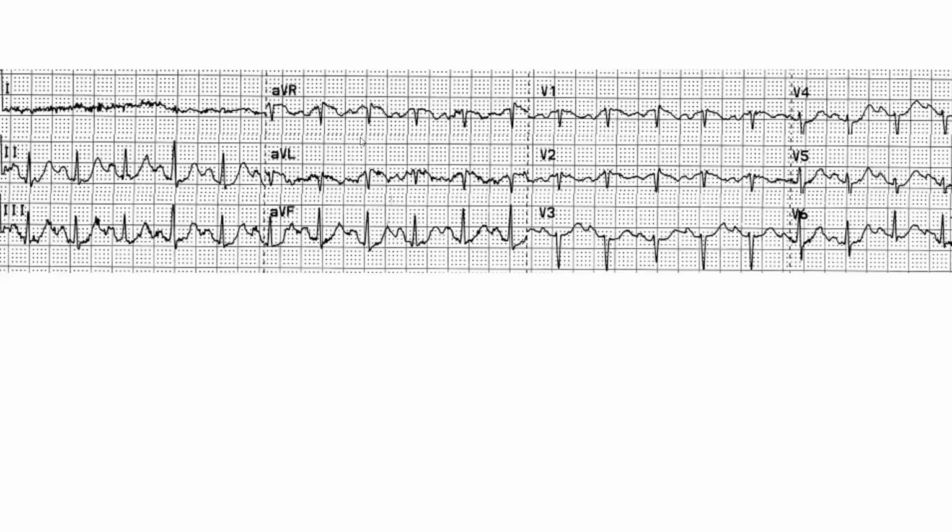COPD. You can argue that there is an RSR prime pattern. An RSR prime with a QRS less than 110 milliseconds can be a perfectly normal pattern. So RSR prime with a QRS less than 110 milliseconds and with an S bigger than R and R prime is a perfectly normal pattern. So that will not help me here. Looks like there's right atrial enlargement also. That would help you with COPD. Very good point. That could help. Absolutely, in leads 2, 3, and AVF.